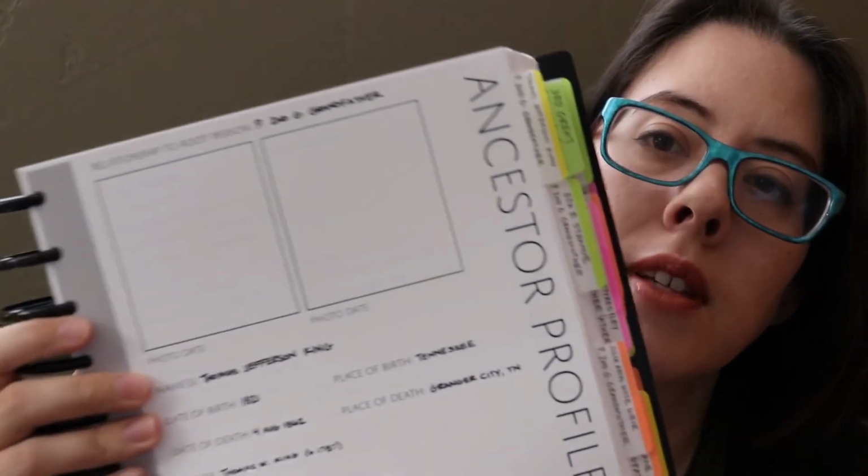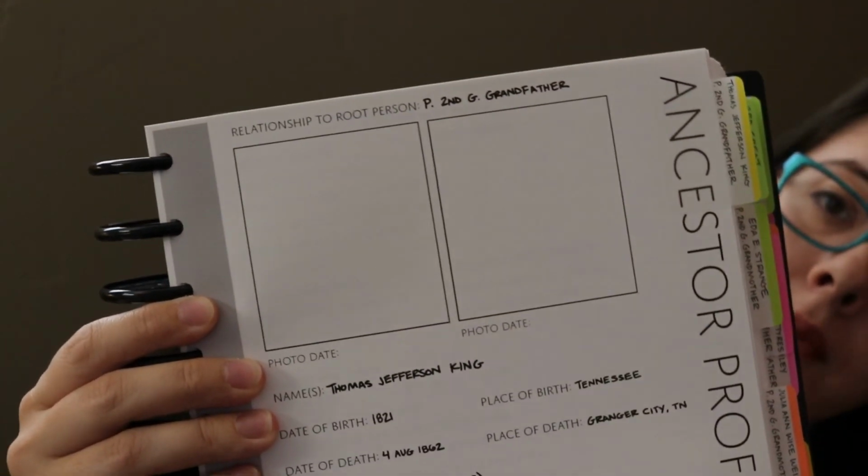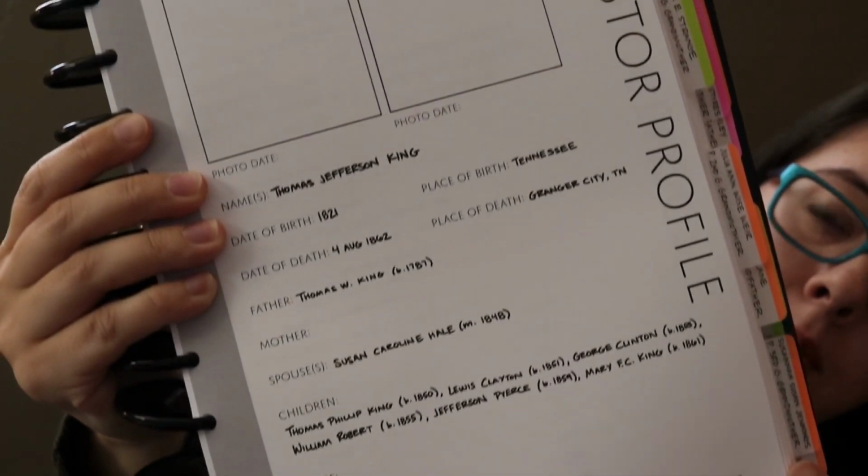The next chapter is her husband. And you see I've got another ancestor profile page. It talks about the relationship. I have no photo of him. I just have his basic information.